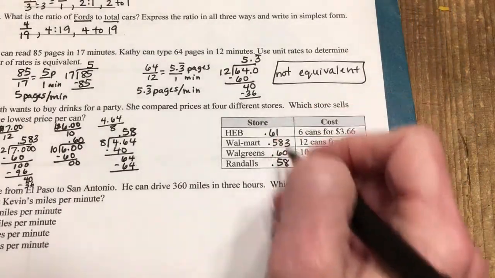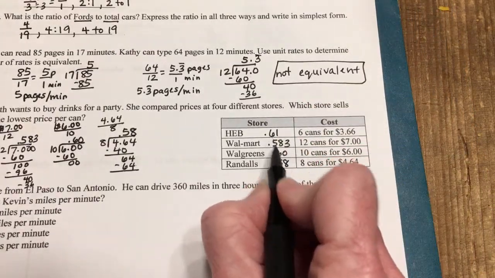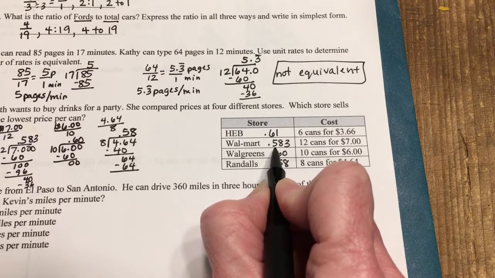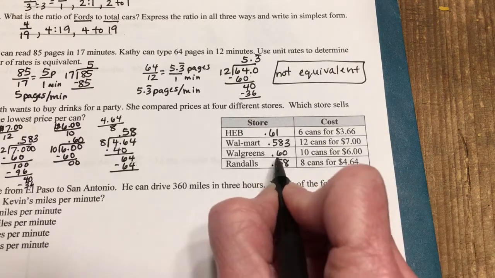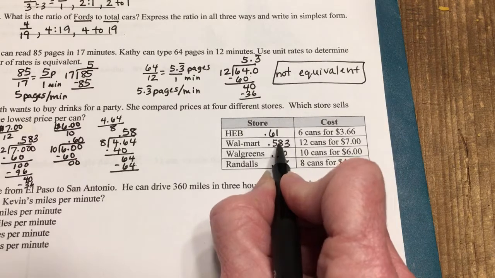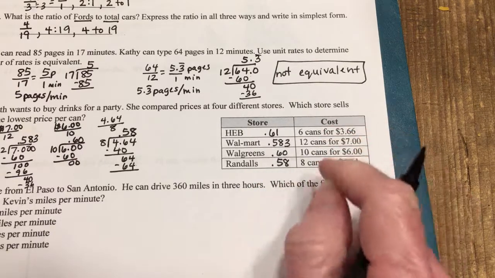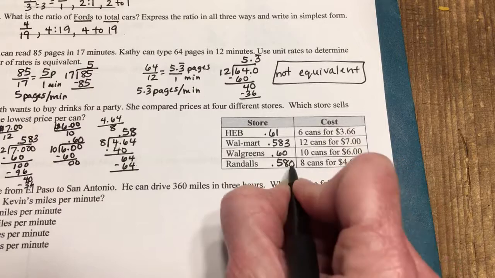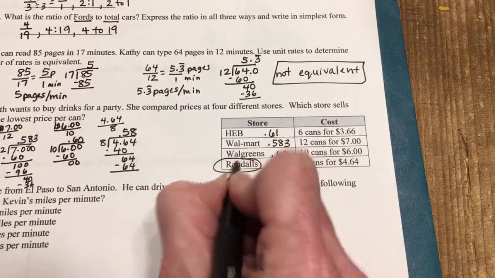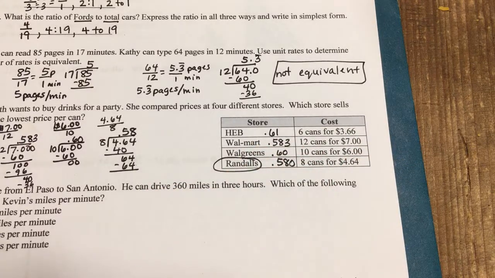And then if I compare the unit prices, I have 61 cents. This rounds to 58 cents, 58.3. 60 cents and 58. So this one rounds to the same thing as Randall's, but this is like 0.580. It is actually a little cheaper, so Randall's is going to have the best unit price.